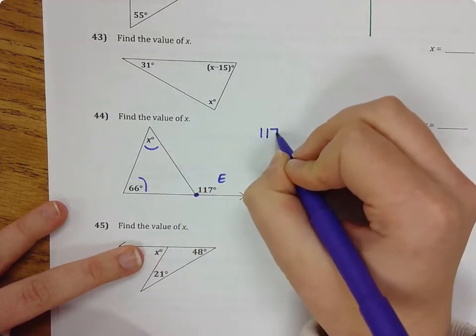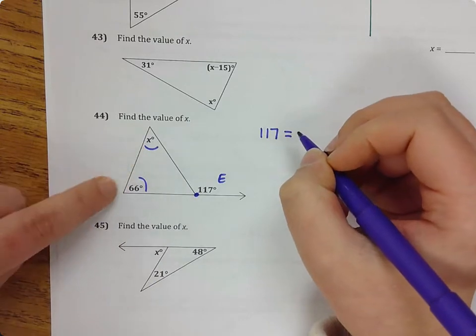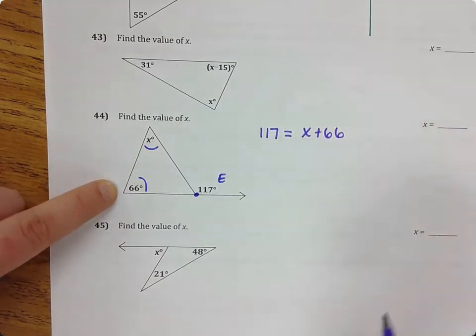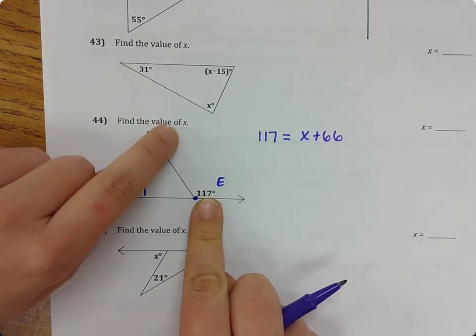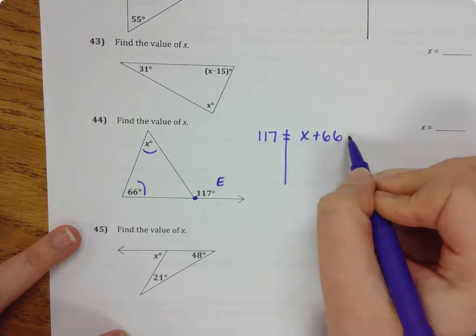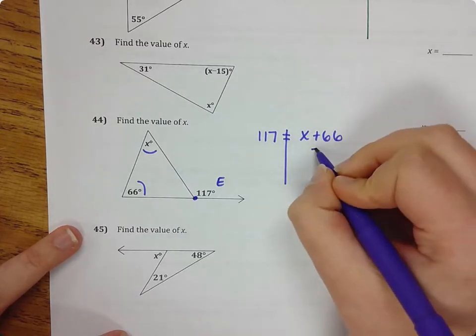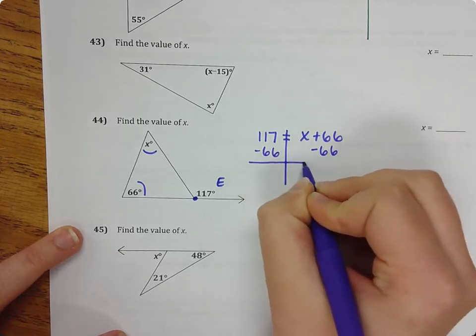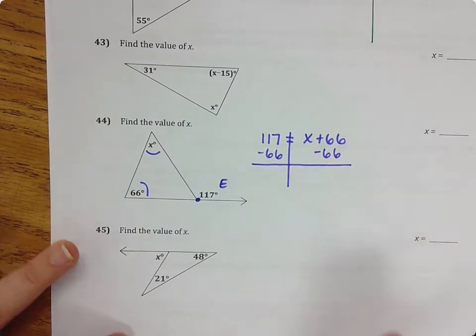So 117 is going to equal the sum of these two, x plus 66. Now we're trying to solve for x in this equation, which means we want to get x by itself. So we got to move this 66 over to the other side of that line. And I want you all to finish up the rest of that question for me.